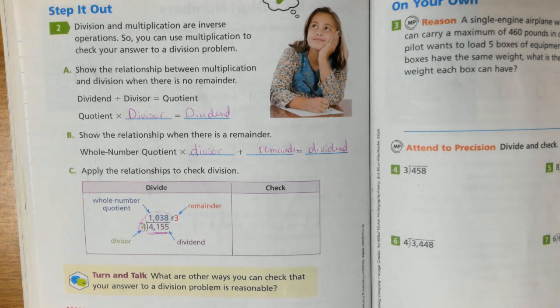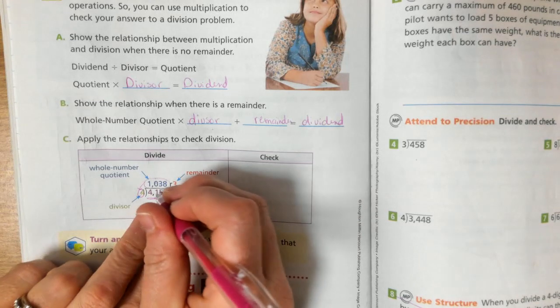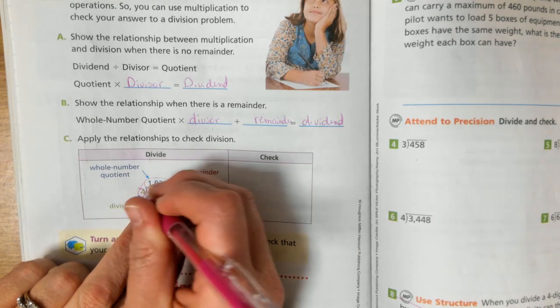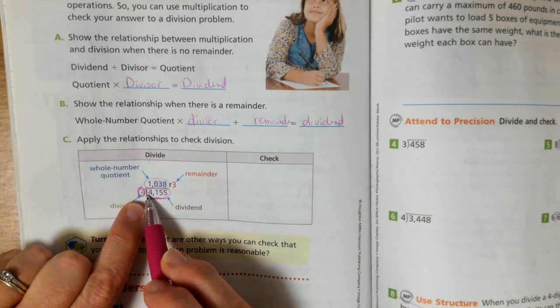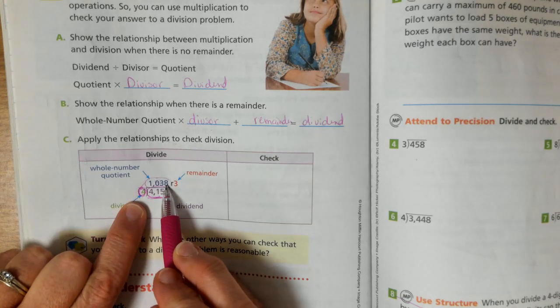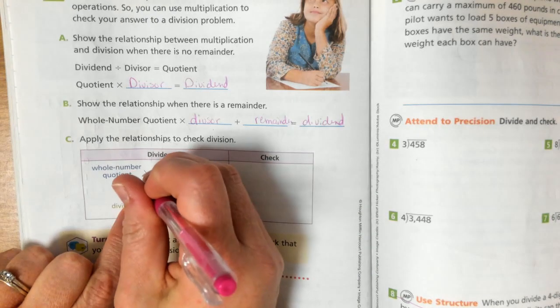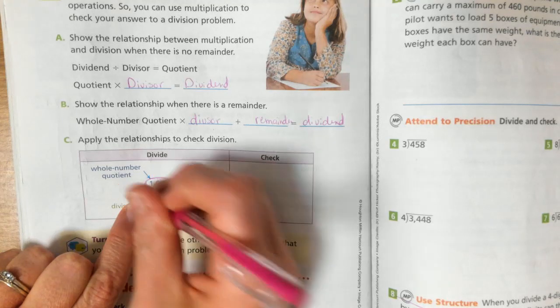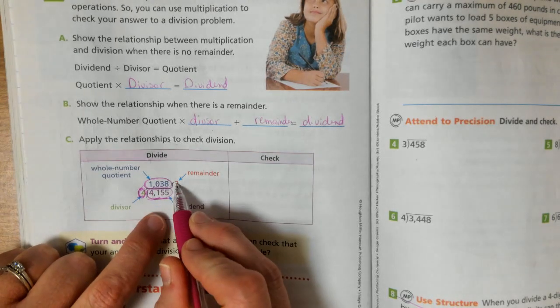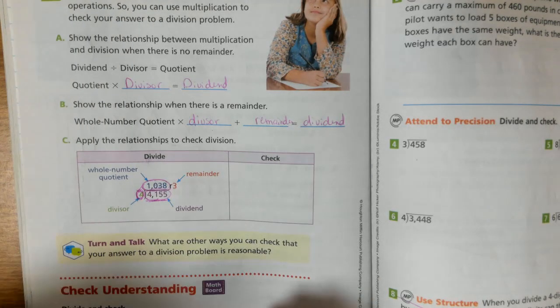What I'm expecting you to remember is the fact that when you take this number and you divide it by this smaller number, it equals this number. And to check your answer, this number multiplied by this number plus this number should equal this number. So let's check it out.